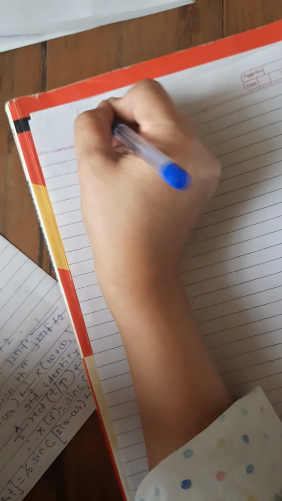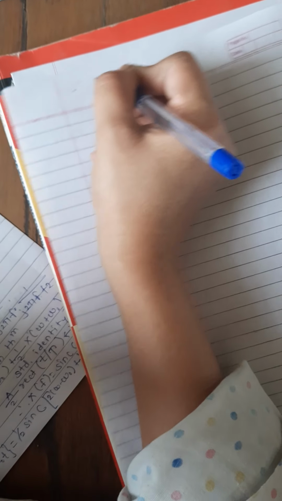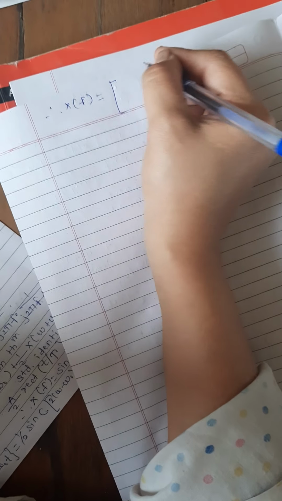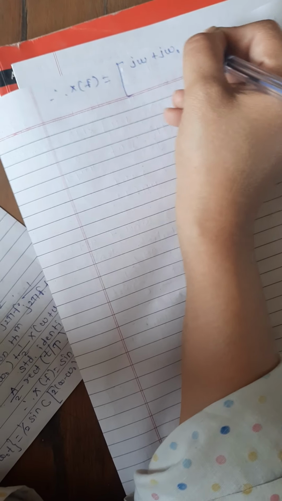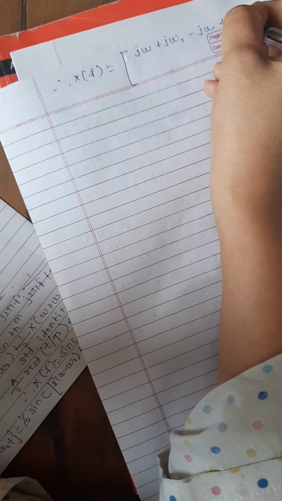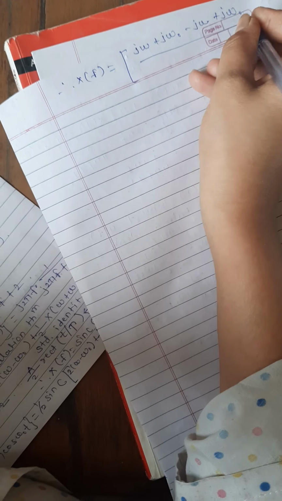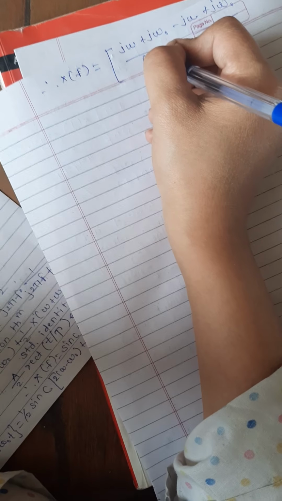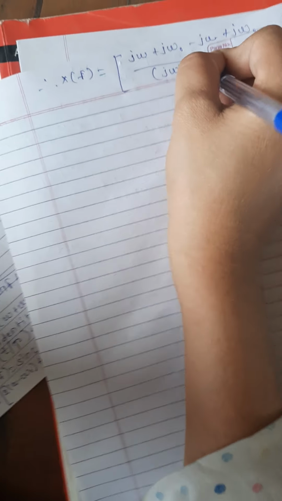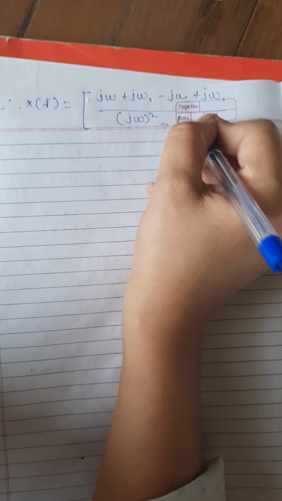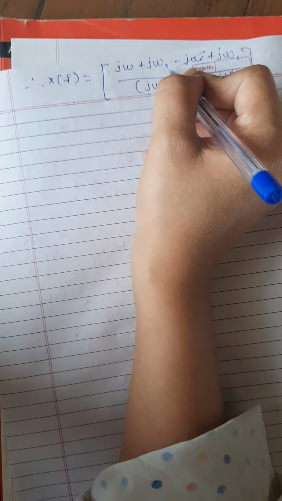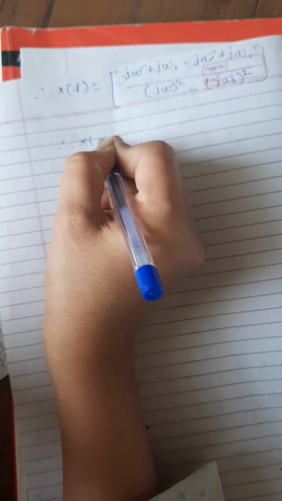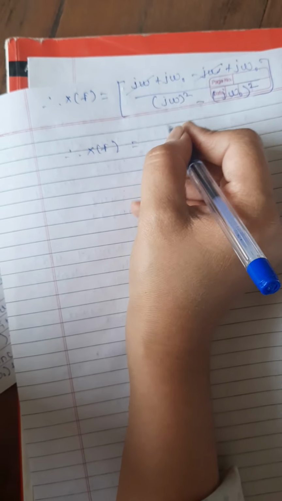So X of f becomes, multiplying all the terms, j omega plus j omega 0 minus j omega plus j omega 0, and the denominator becomes a square minus b square, that is j omega square minus j omega 0 square. Here these two terms get cancelled.